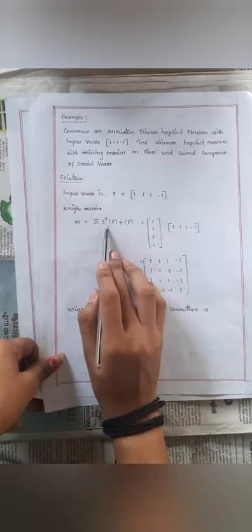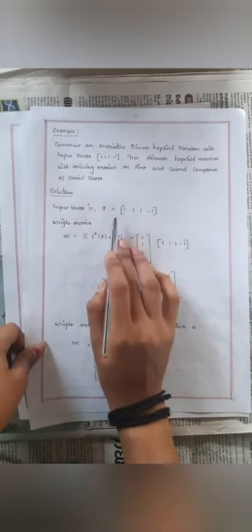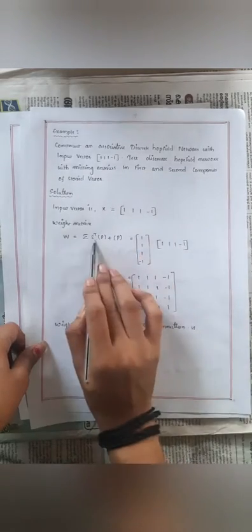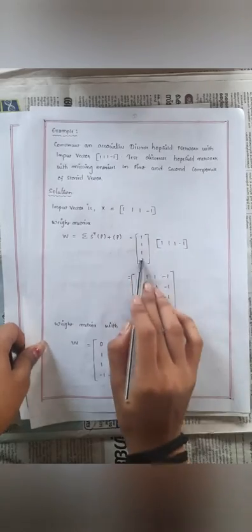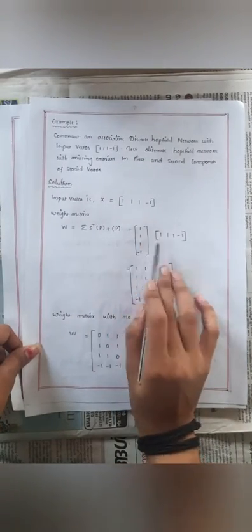So here we initialize the weights. W is equal to summation of transpose of s(p) times s(p). Here x is equal to p, so we consider p as 1 1 1 minus 1. So the transpose of p will become this, and we multiply transpose of p into p.